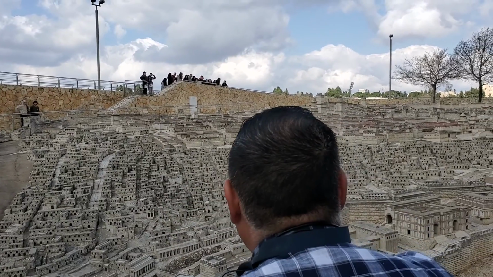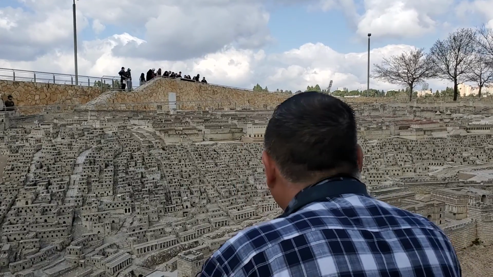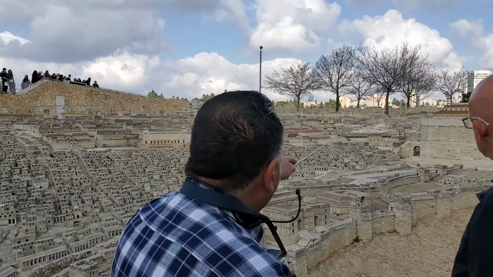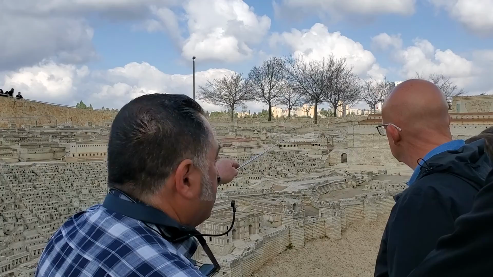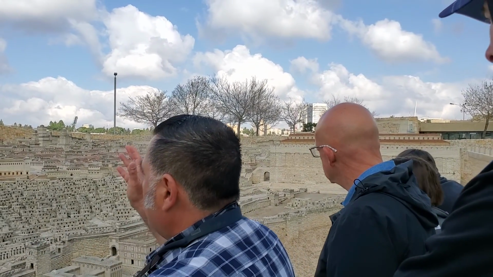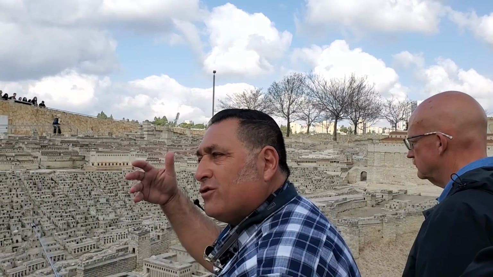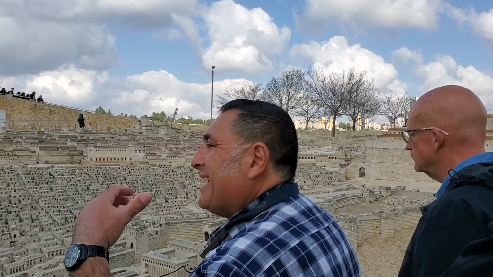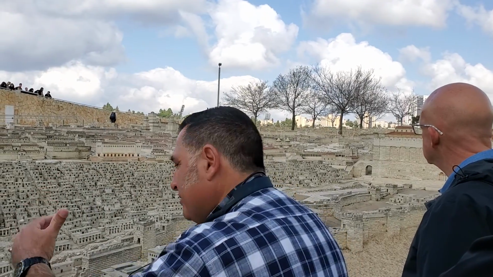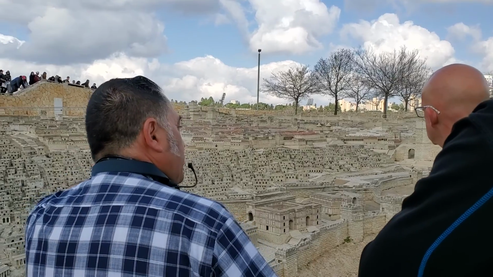Ladies and gentlemen, in his book, Josephus Flavius wrote that if you stand on the southwest corner of the Temple Mount, and from there you take a look towards the city, according to Josephus Flavius, it looks like a theater. You see it also from here. You see the city? It looks like a theater.